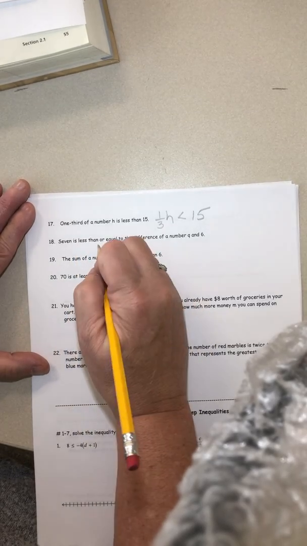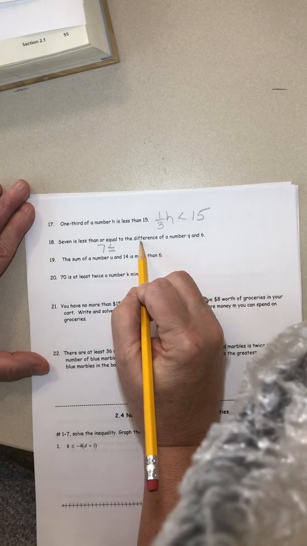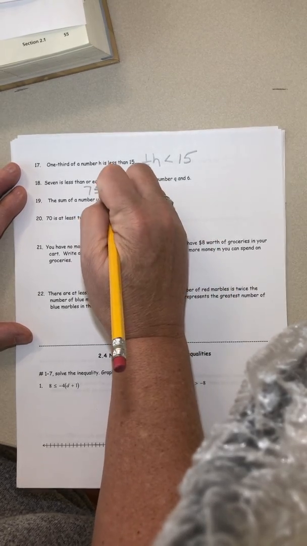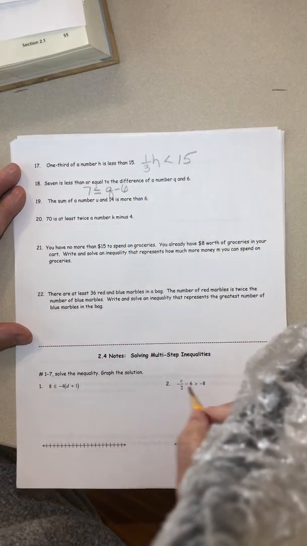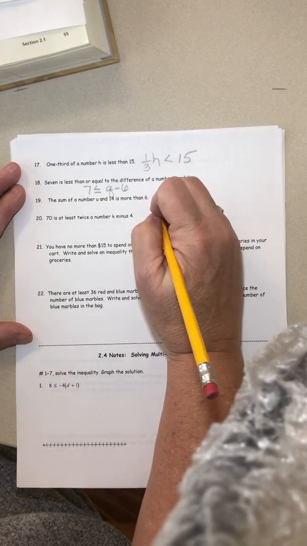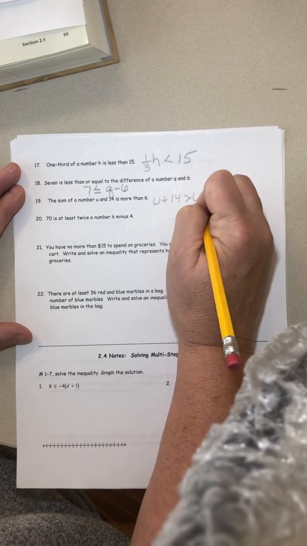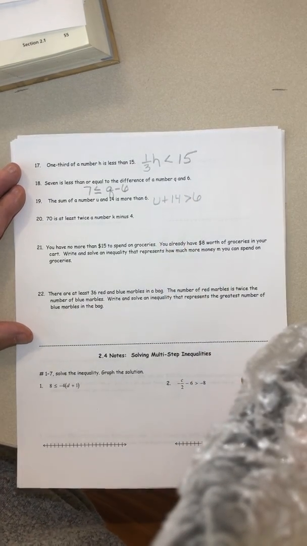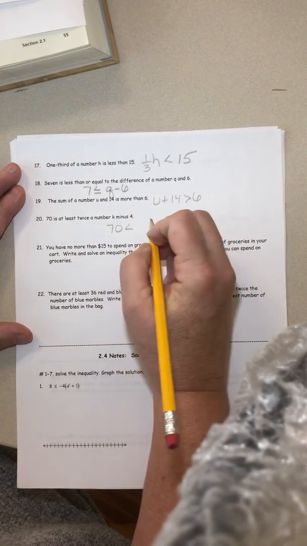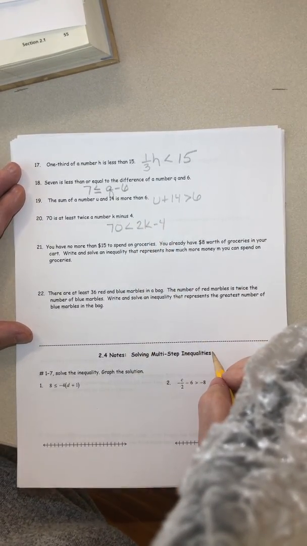7 is less than or equal to. Difference means we are subtracting. So the difference of a number q and 6 would be q minus 6. Sum of a number means we're adding. So u plus 14 is more than 6. So that's greater than 6. And 70 is at least twice the number k minus 4.